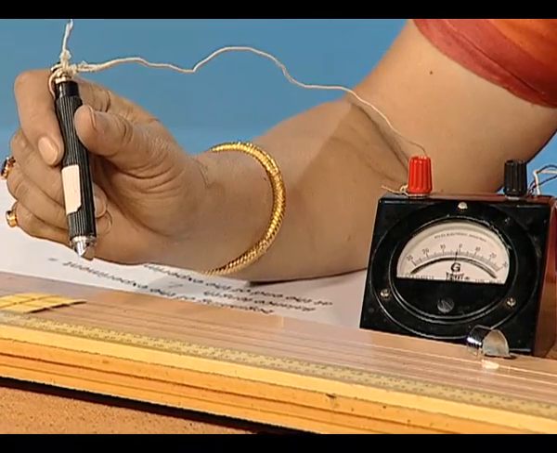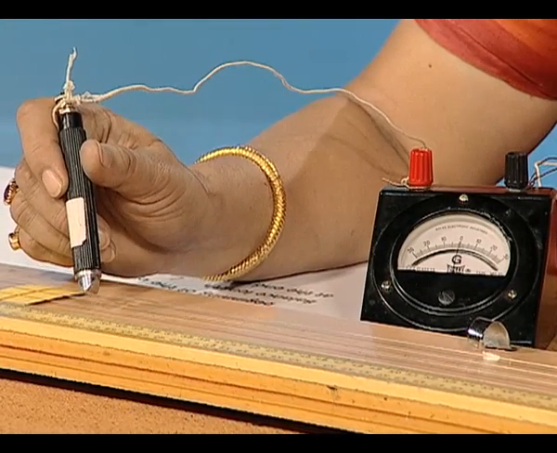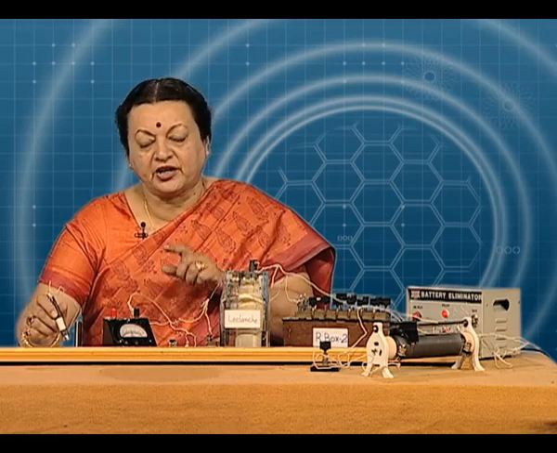On the last wire, it is giving me right side deflection. That means the circuit is correct. The EMF provided by the main eliminator here is greater than the EMF of the Leclanche cell, and you can get a null point on it.